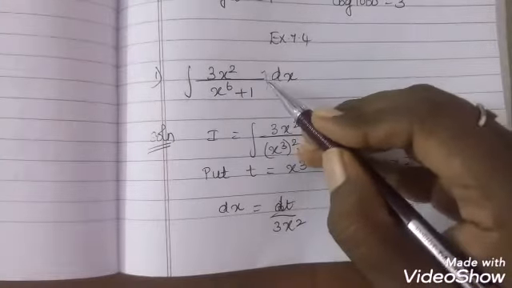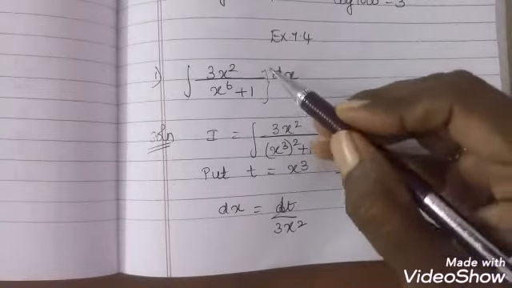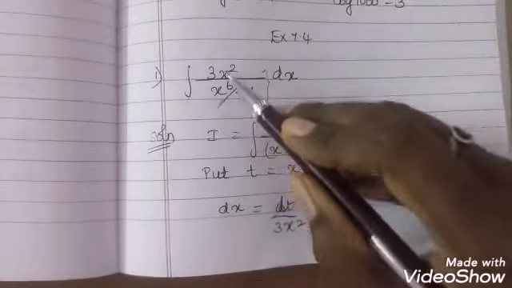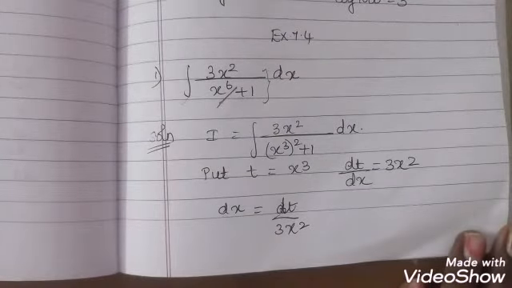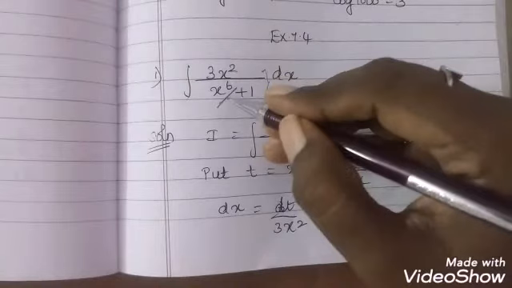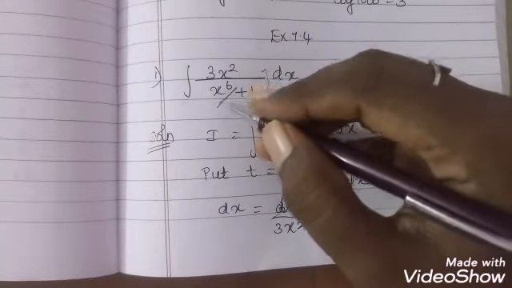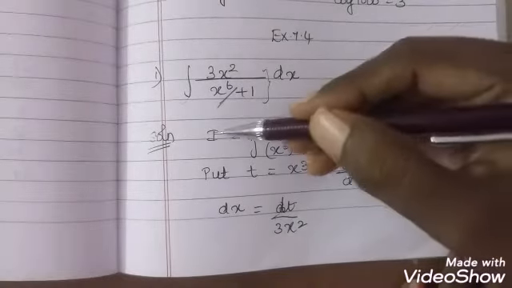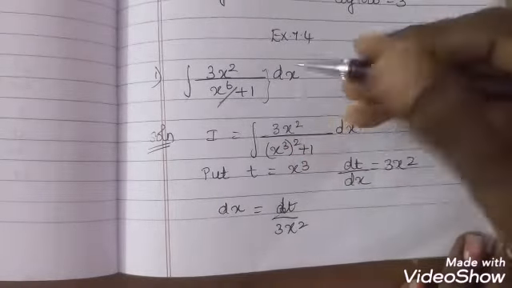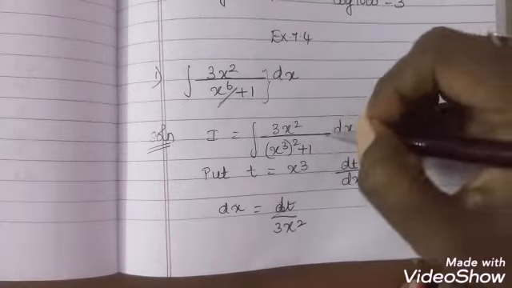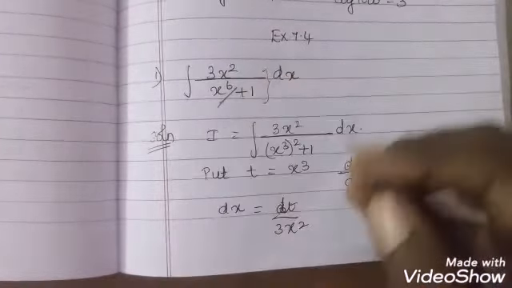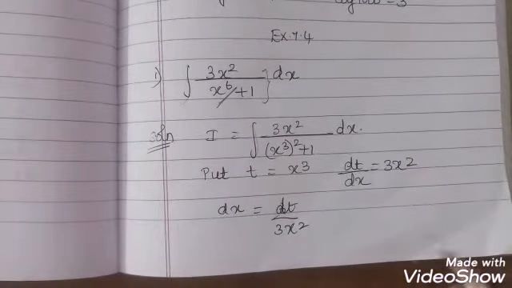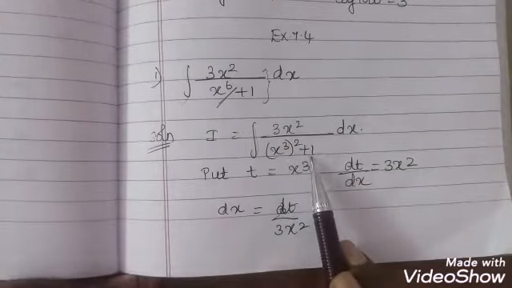In the previous exercise I had mentioned, if you get a rational function, first of all check if the differentiation of the denominator gives you the numerator. Now if you see, you will not get it directly, because the differentiation of x power 6 is 6x power 5. So it's not possible. So what I will do here is I equals integral of 3x squared divided by, so this x power 6 I'll write as x cube the whole square plus 1 dx.